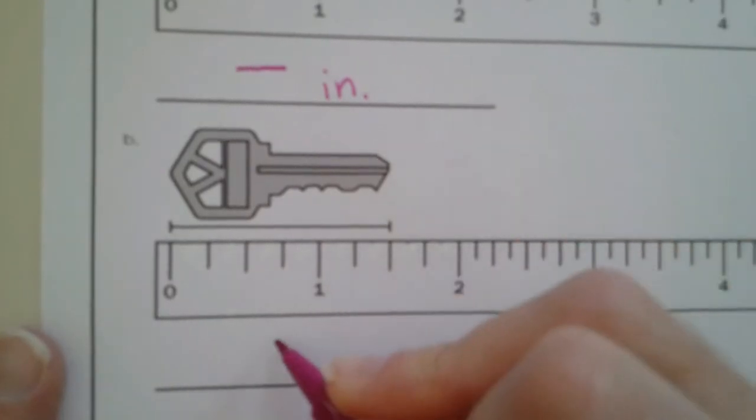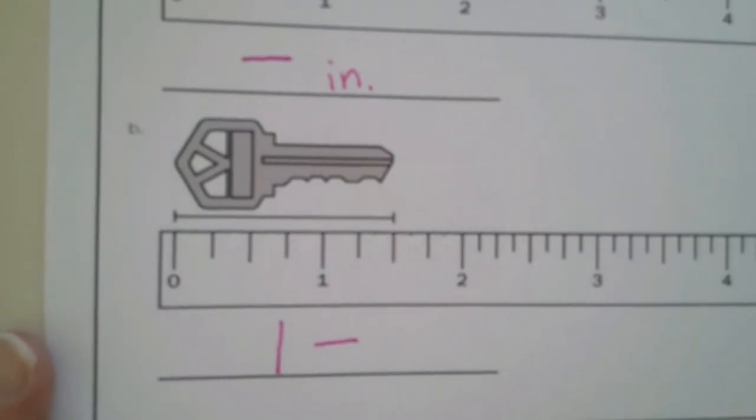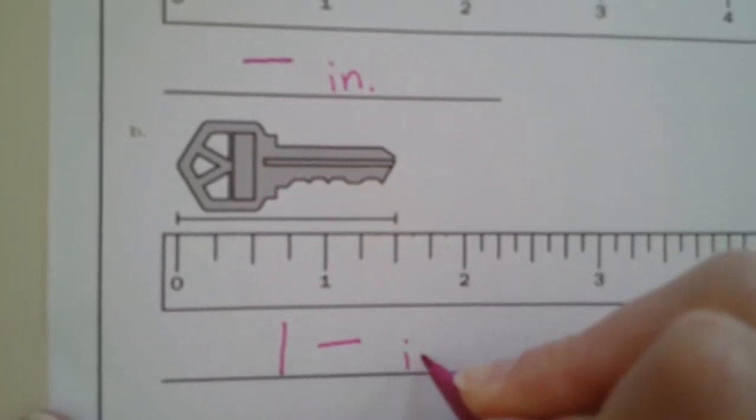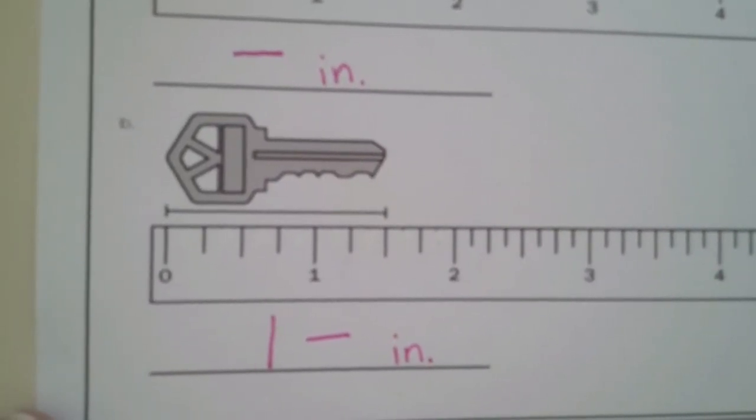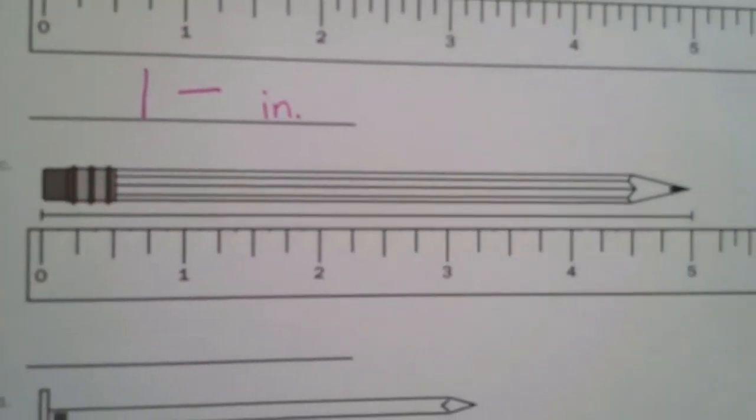So it is going to be 1 whole inch plus a fraction of an inch. 1 and something inches. All right. Again, pause if you need more time on problem B. Moving down to C.